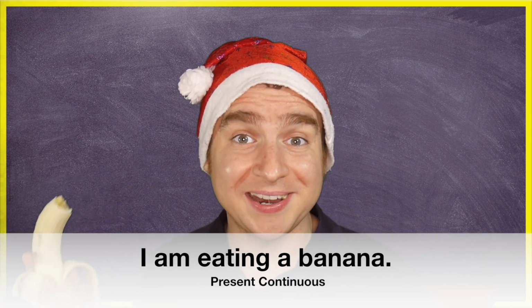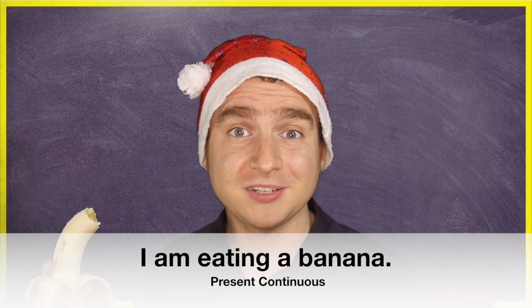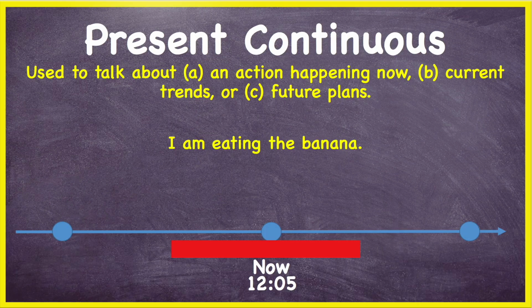I am eating a banana. Present continuous tense. The present continuous is used to talk about usually an action that is happening now. It could also be current trends, or it could be future plans even. So let's go through some of that. It can be I am eating the banana. That is an action that is happening now, right? It started in the past and it will finish in the future. An action happening now.